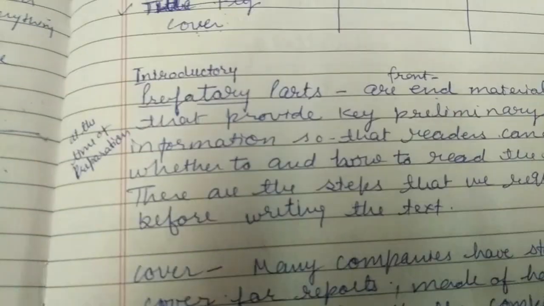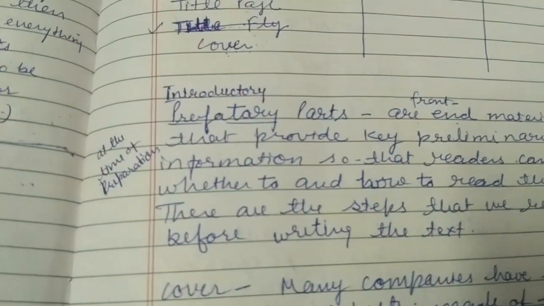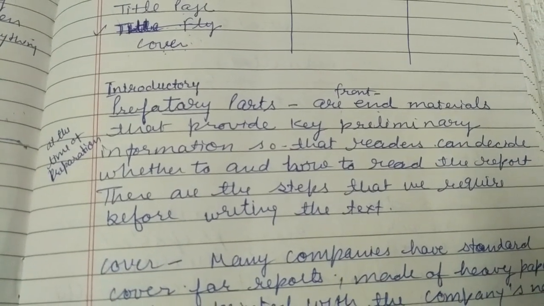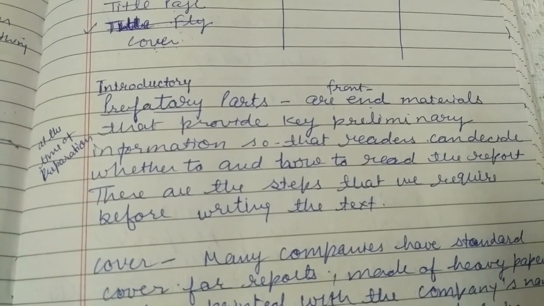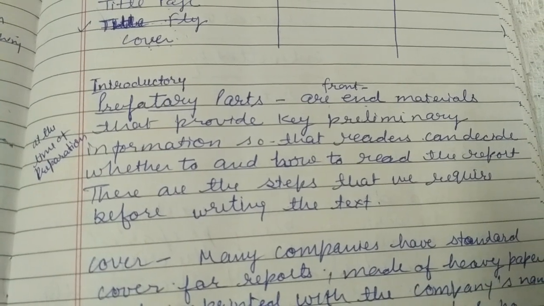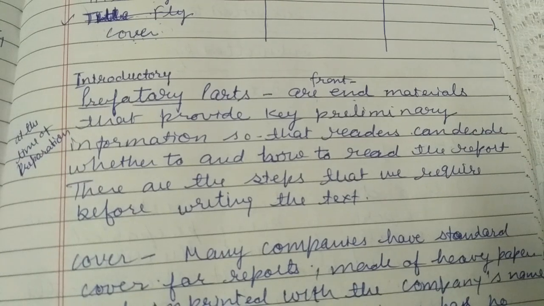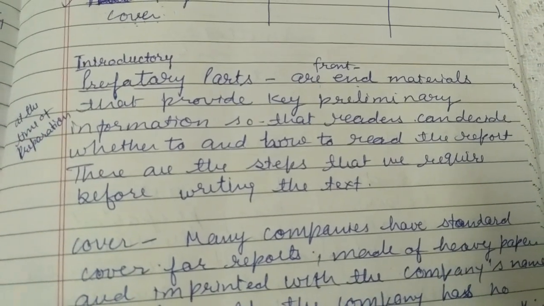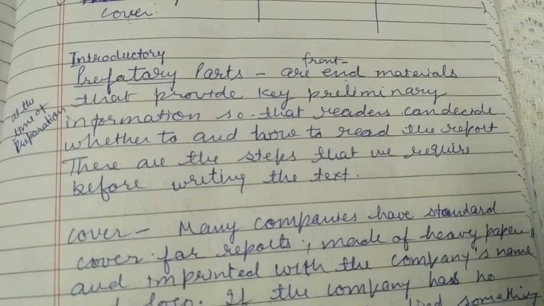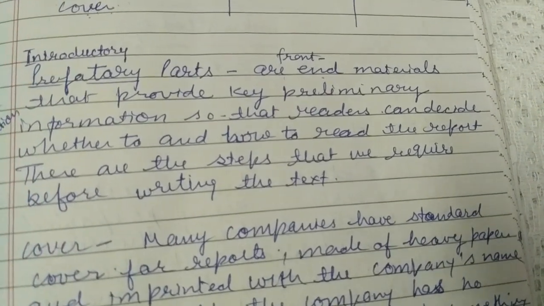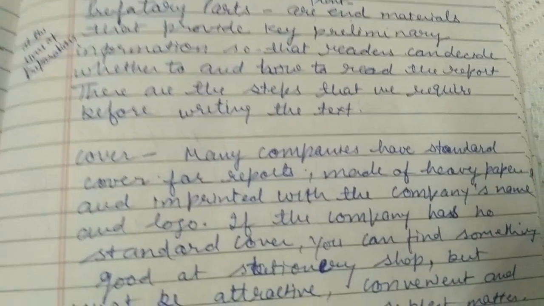Let's go first to the introductory part. Introductory parts are front-end material that provide key preliminary information so that the reader can decide whether to read the report or how to read it. There are three steps that we require before writing the text. First is the cover.